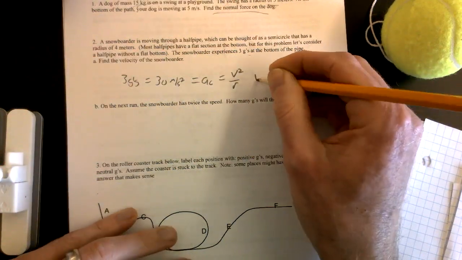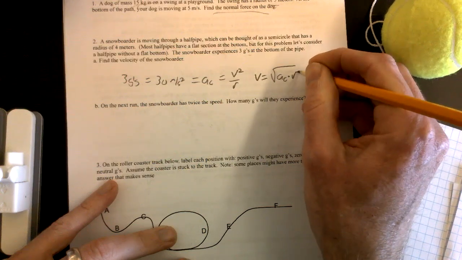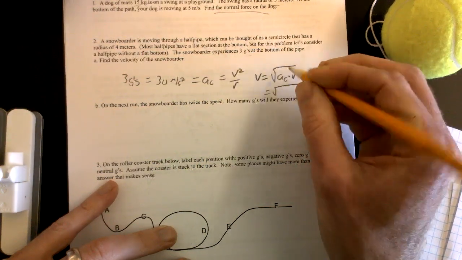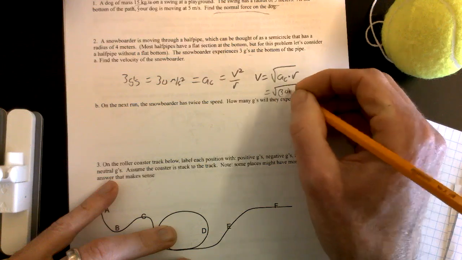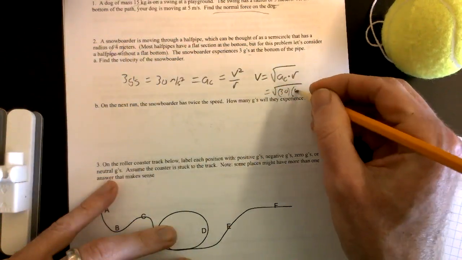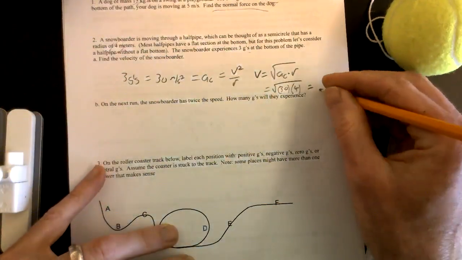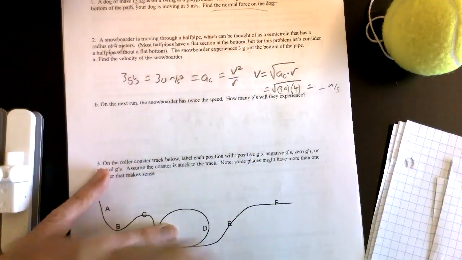And if I'm going to find v, we sort of did this on the last page, it's just centripetal acceleration times r, square root. So that's going to be the square root of 30 times 4 meters, which is the radius. And you'll get an answer out of it, in meters per second.